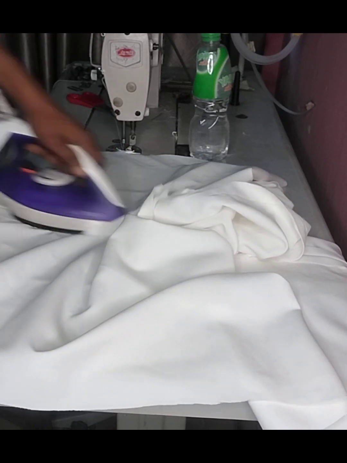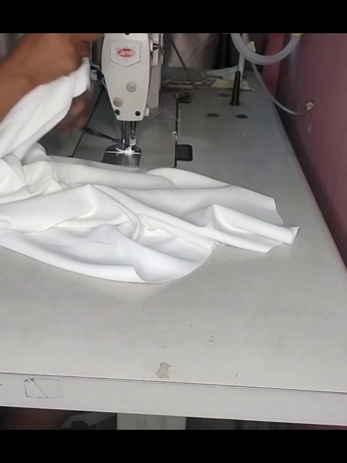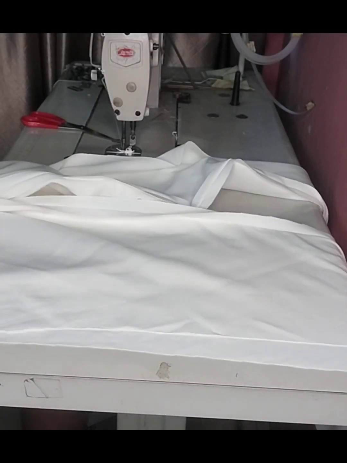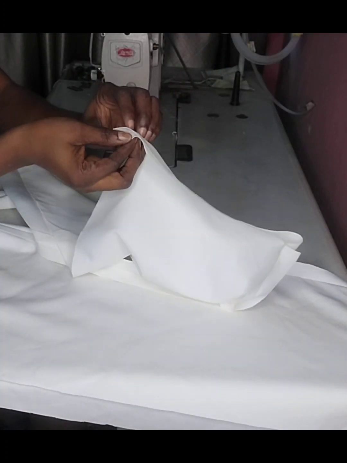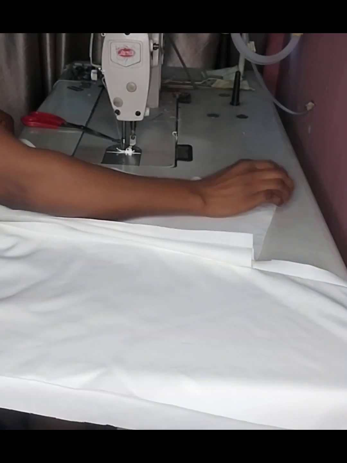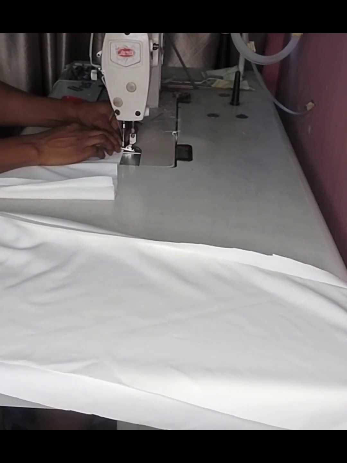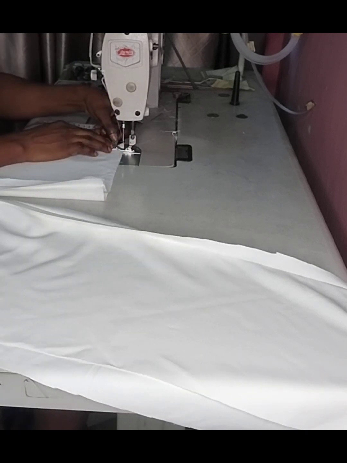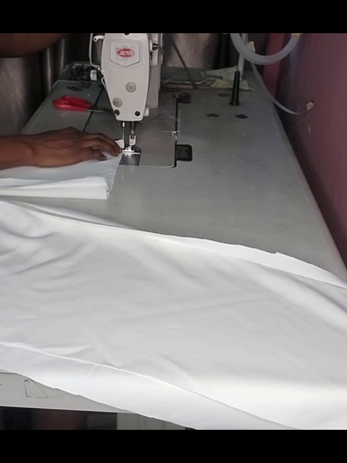All the stitches I've made, I will iron them, both the darts. Can you see? So the next thing I will do is to join the hip side. Can you see? I'm joining it from down. I'll run the stitch from the down part of my trouser to the waist line. So I'm joining it with 1 inch.